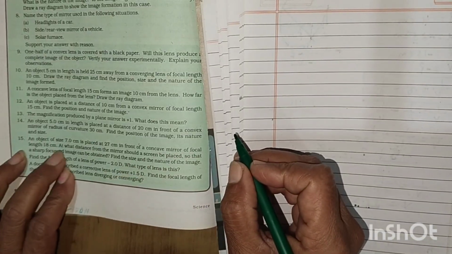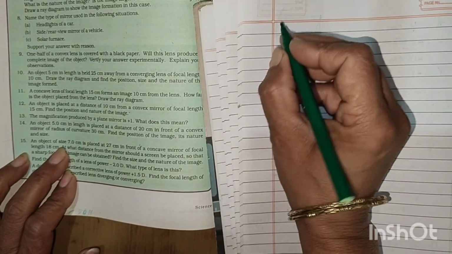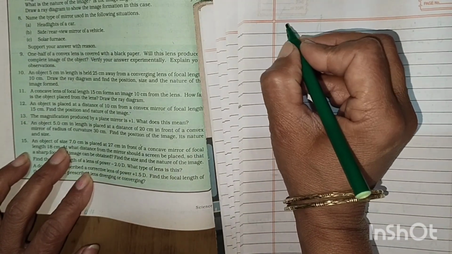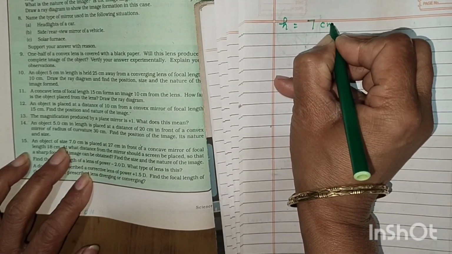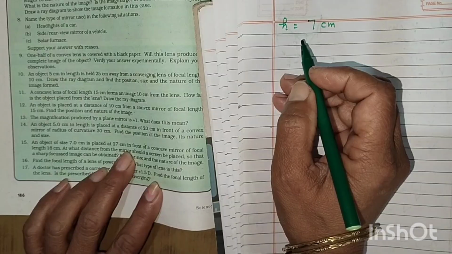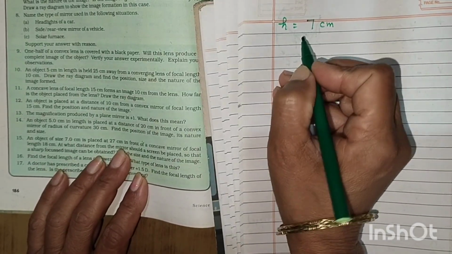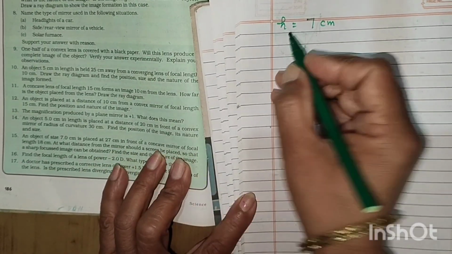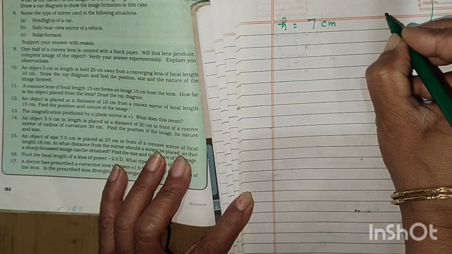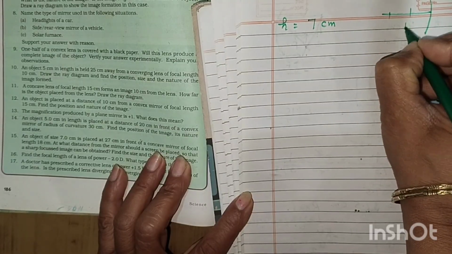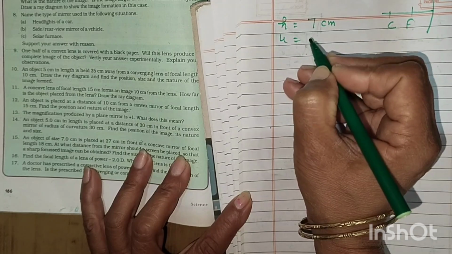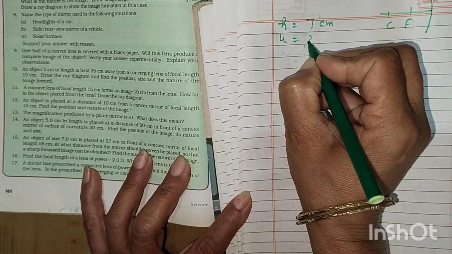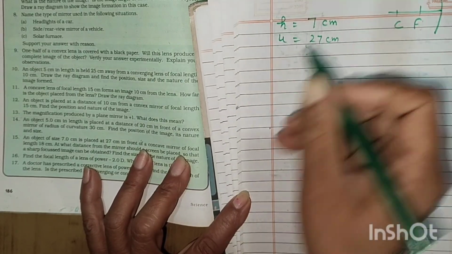Next numerical, an object of size 7 centimeter. Size 7 centimeter means h is equal to 7 centimeter. It is placed at 27 centimeter in front of the concave mirror. Mirror is concave and the object is placed at the 27 centimeter.